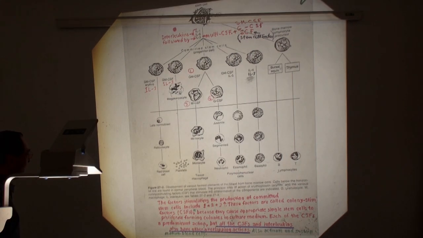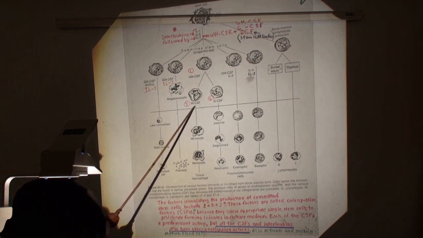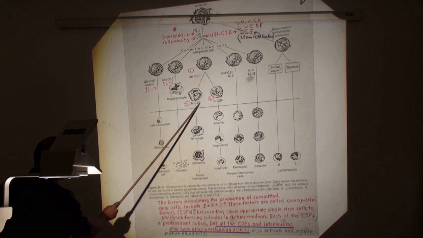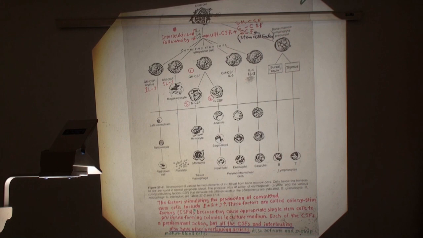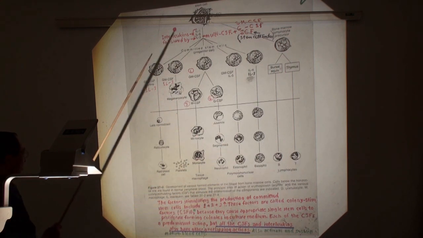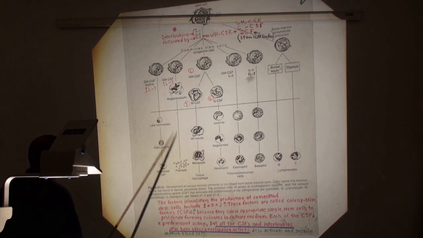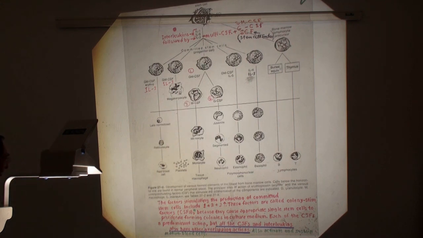And as you see, there is here colony stimulating factor. This factor, or this factor, or this factor, in the lab, when added to the stem cell, produces many cells. Therefore, these factors are called colony stimulating factors.